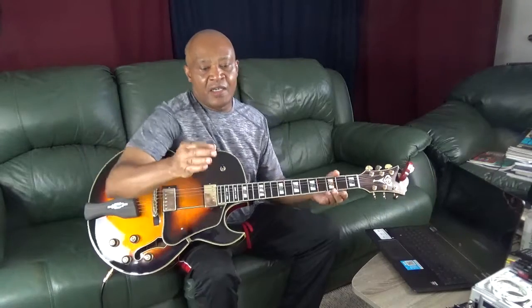When I play a scale, I play the scale in sections of 4 notes. I play 4 notes, and I play another 4 notes. That's how I play my scales.